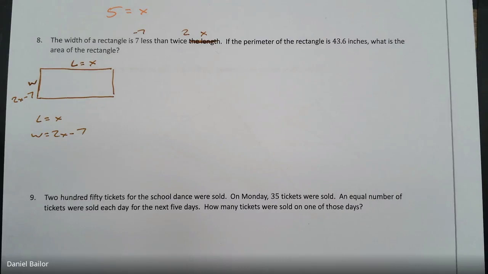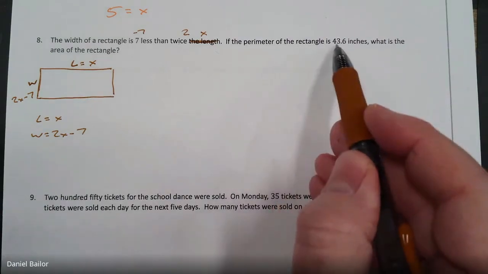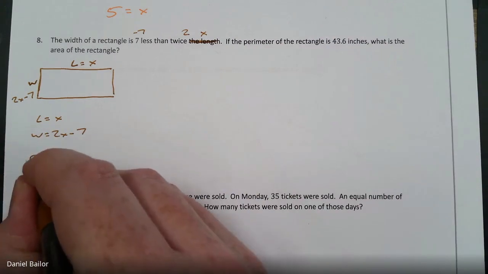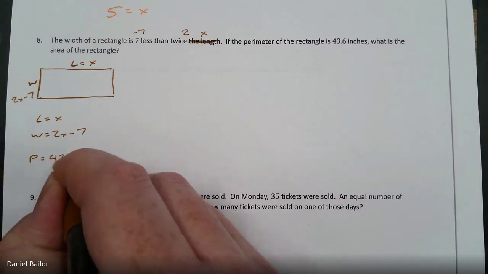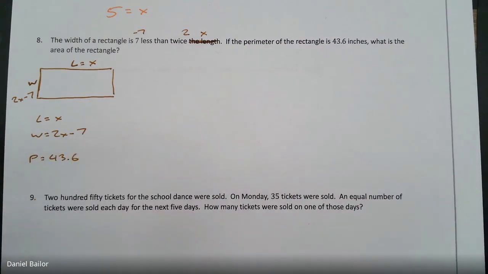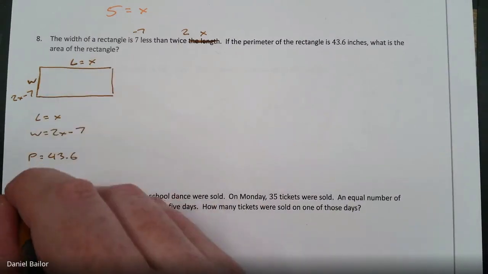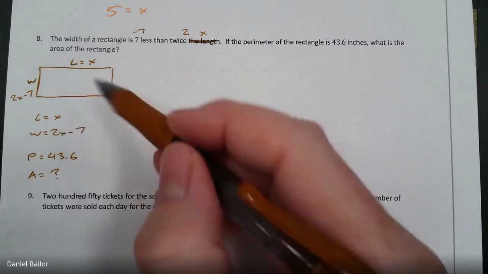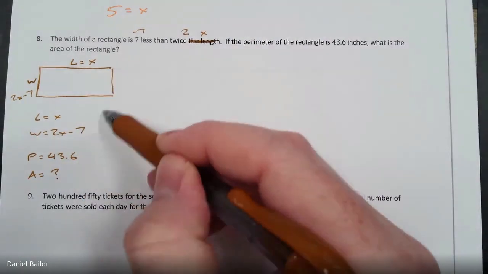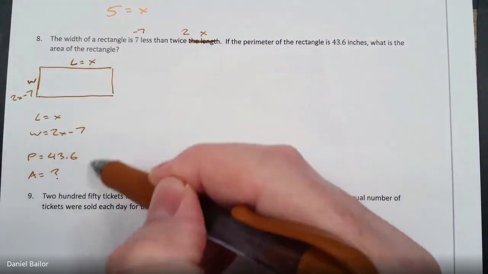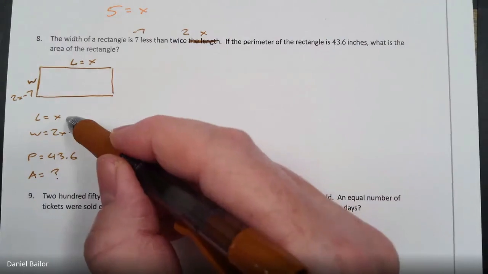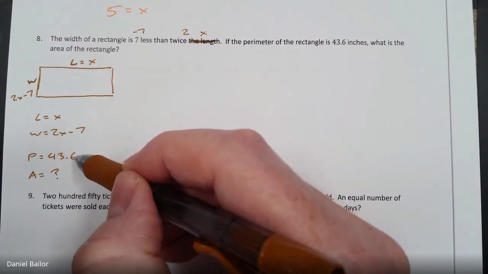Now what else do we know? We know the perimeter is 43.6 inches. And then what is the area of the rectangle? Well, we are looking for the area of the rectangle. So right here is all the information they gave us in the question. Now we need to think about how to use this. We kind of know the length, we kind of know the width, and we do know the perimeter.